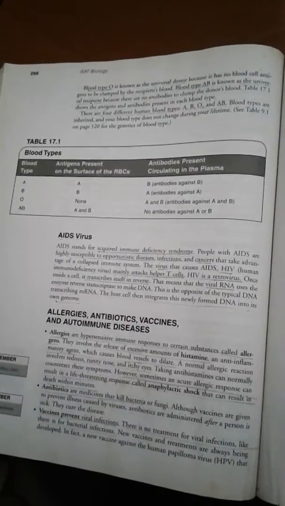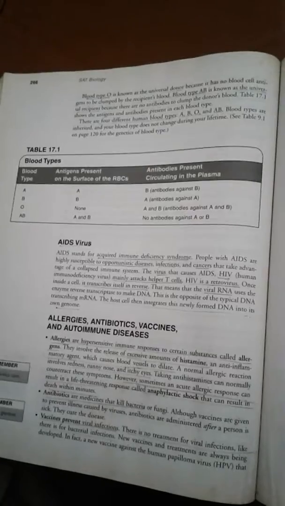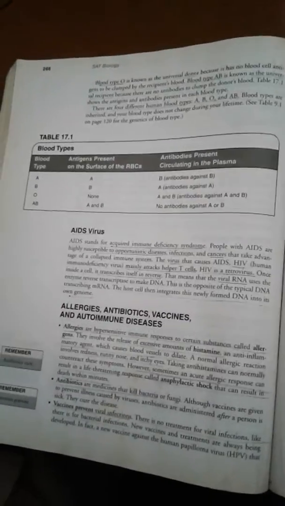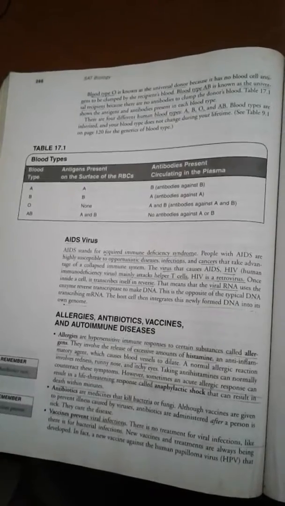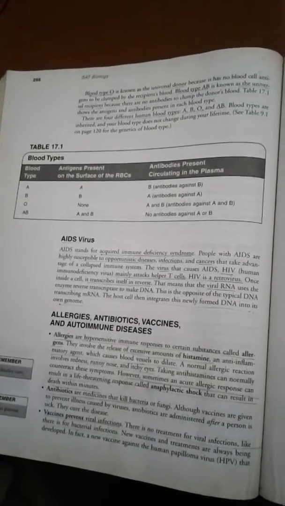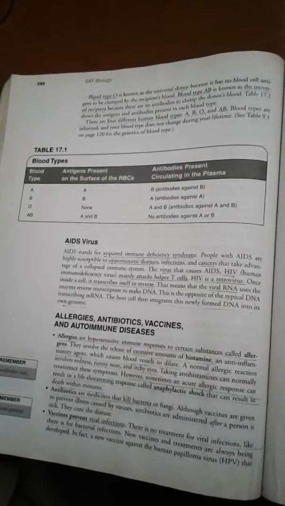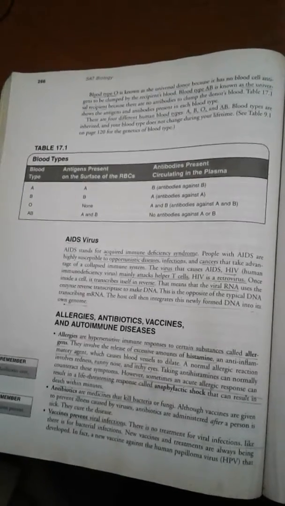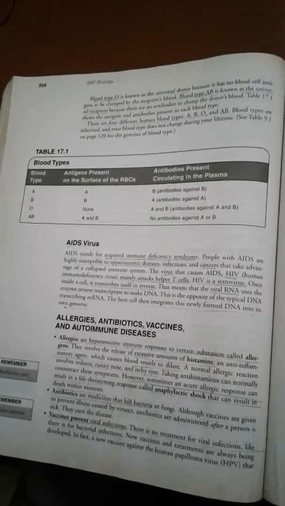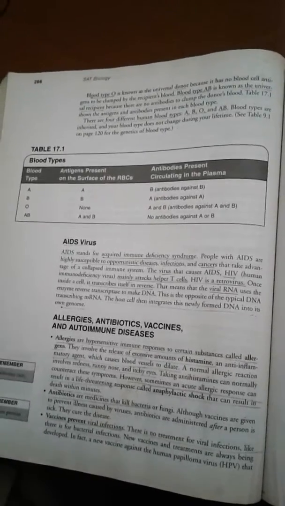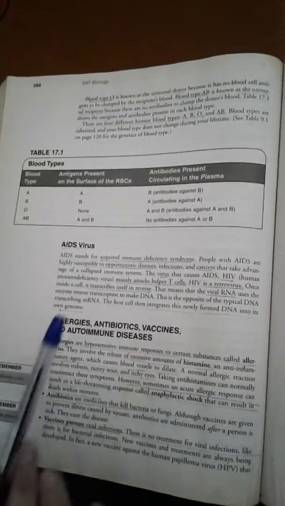AIDS actually stands for Acquired Immune Deficiency Syndrome. So people who actually have AIDS, they don't die from AIDS itself, but they die from opportunistic diseases or infections and cancers that take advantage of the immune system being down or the immune system being off for a while because of AIDS and attack the body and thus kill the human being.